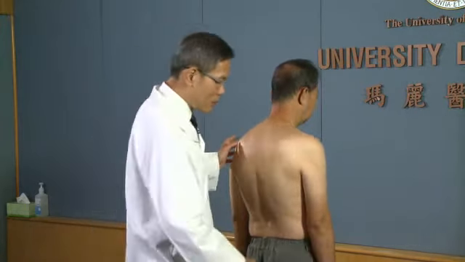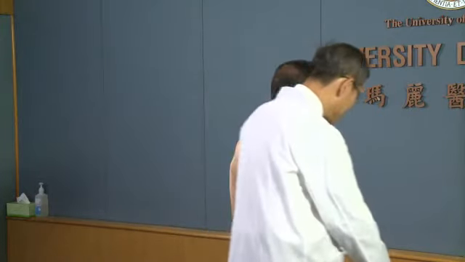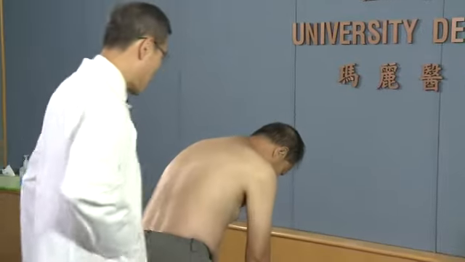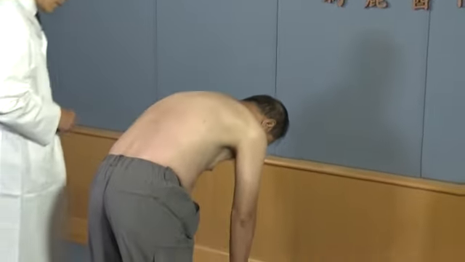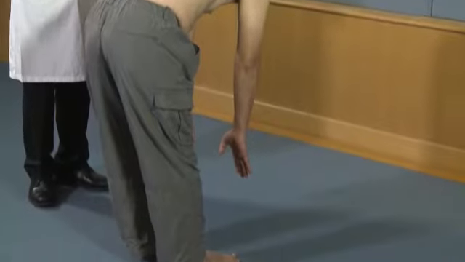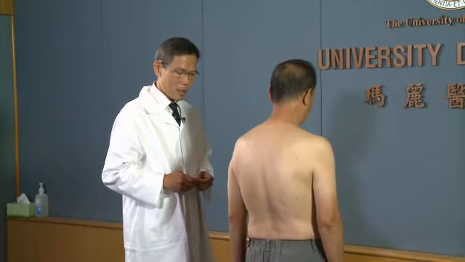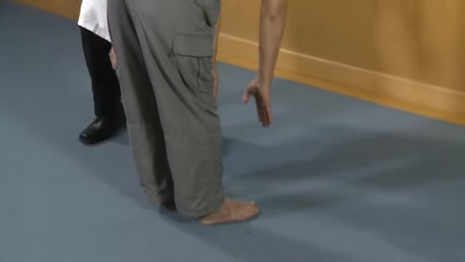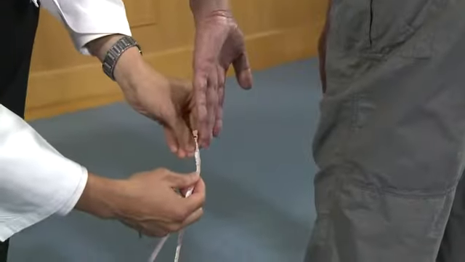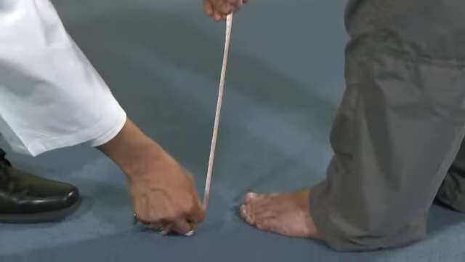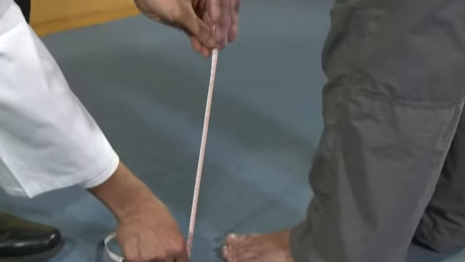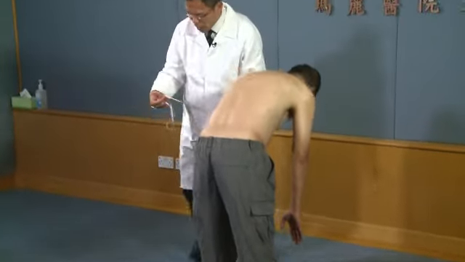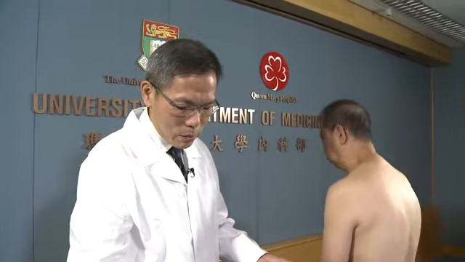We then note the distance of the finger. And for this gentleman, the finger to floor distance is 32 centimeters.